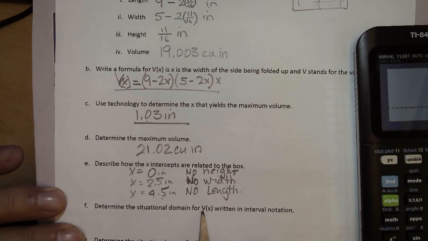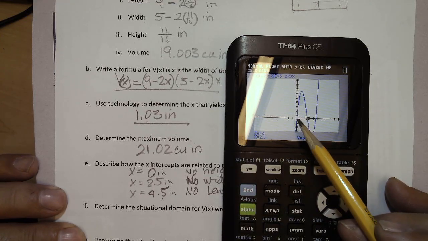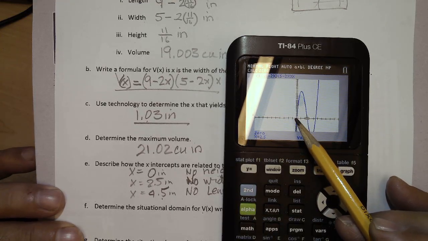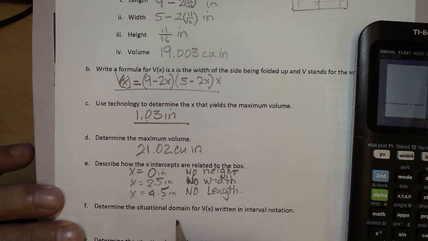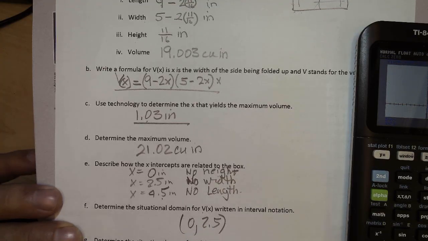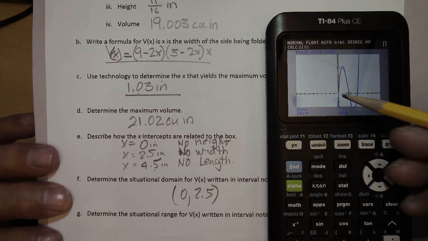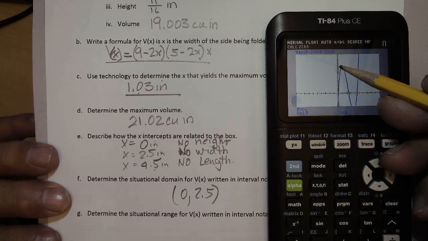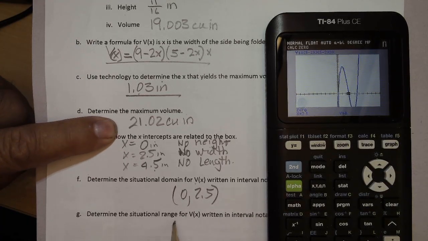The domain. Well, you can see the domain, the only place that makes sense is to fold something up between 0 and 2.5. So that's what we write for the domain. Something between 0 and 2.5 makes sense in this problem. And our answers we get are something from 0 up to the top, which was 21.02.